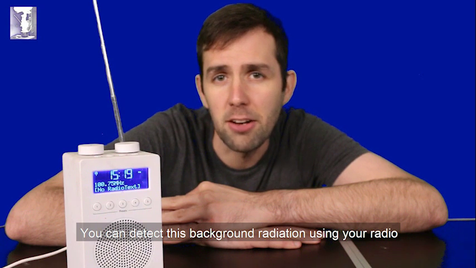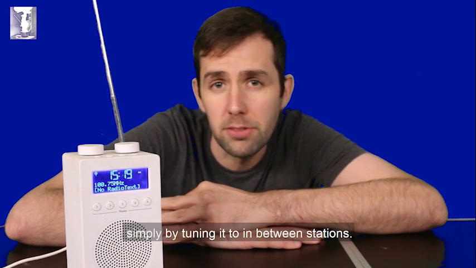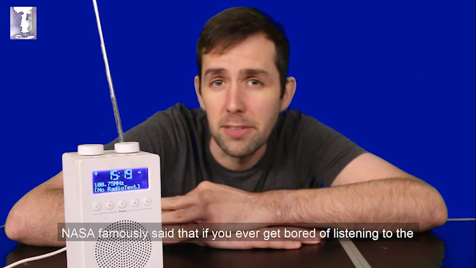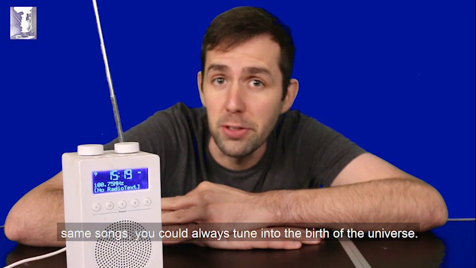You can detect this background radiation using your radio, simply by tuning it to in-between stations. NASA famously said that if you ever get bored of listening to the same songs, you could always tune it to the birth of the universe.